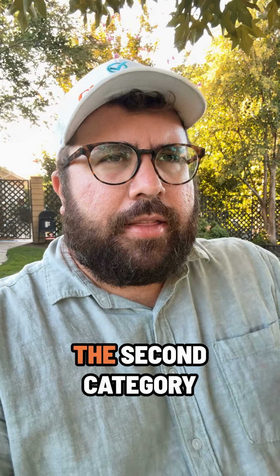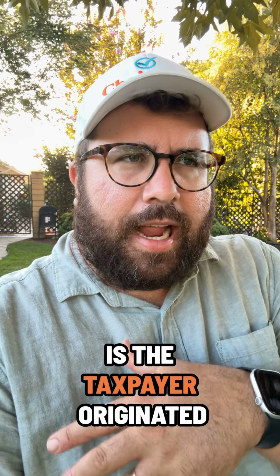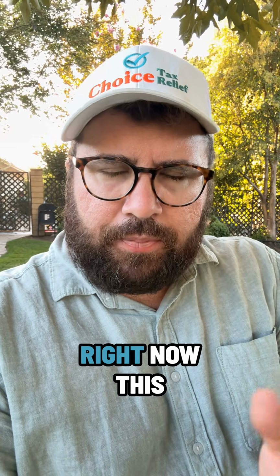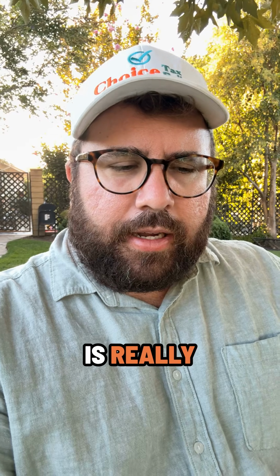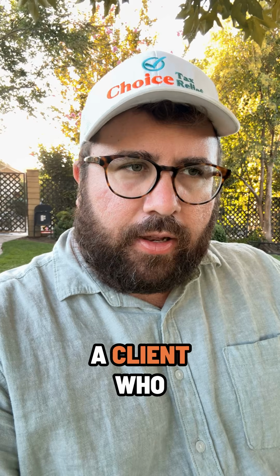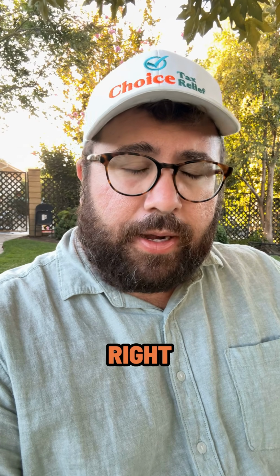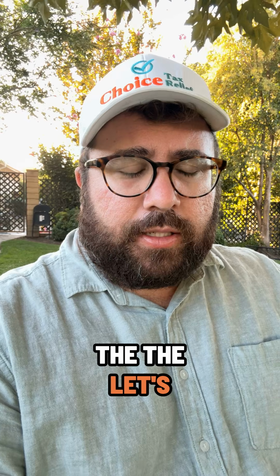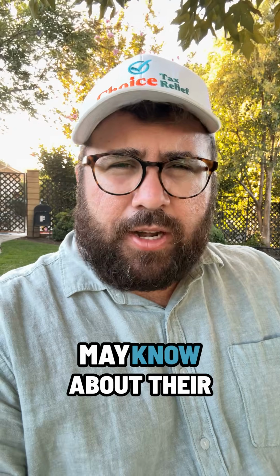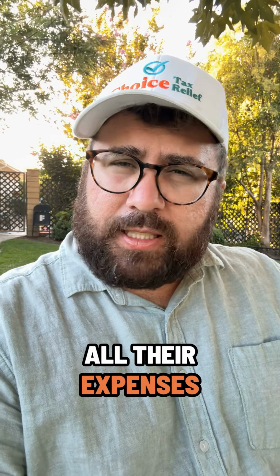Okay. The second category, and this is generally the more challenging, is the taxpayer originated or taxpayer supplied records, right? Now, this really becomes an issue when we have a client who has a small business or who has a rental property, where, let's say they were 1099 for all their income. Yeah, the IRS may know about their gross revenue because of the 1099, but they don't know the amounts of all their expenses in the business.